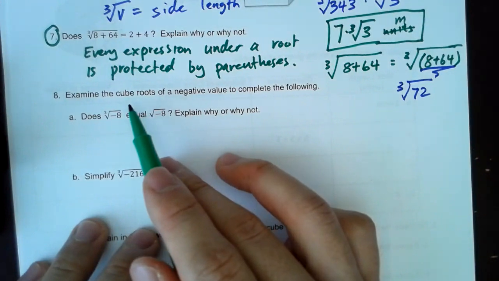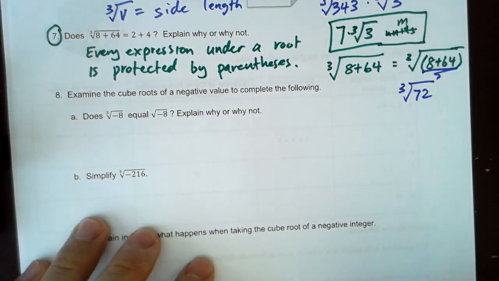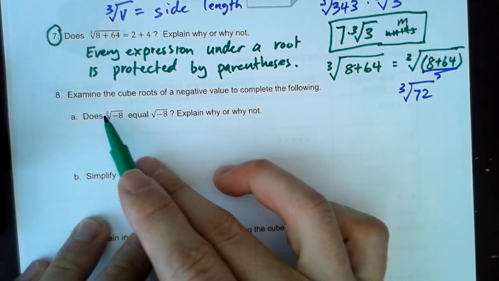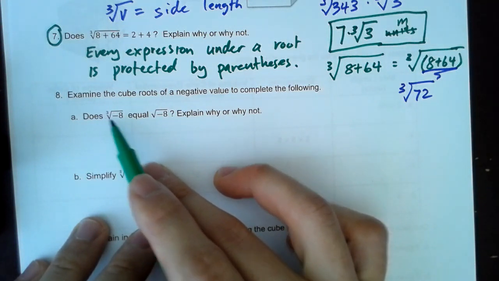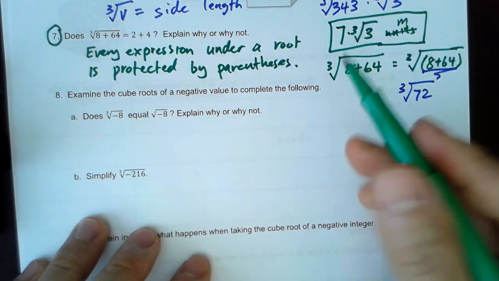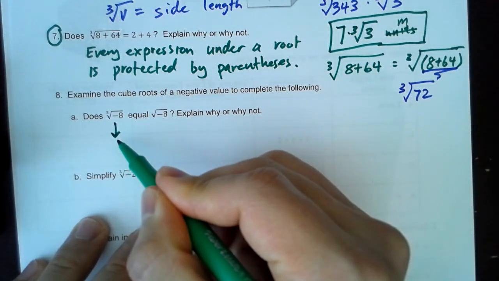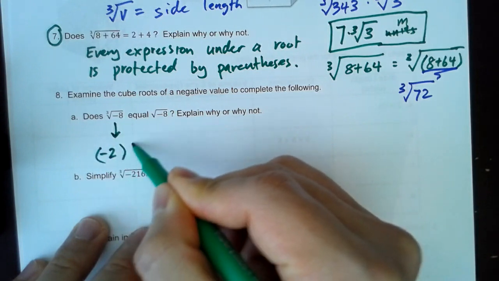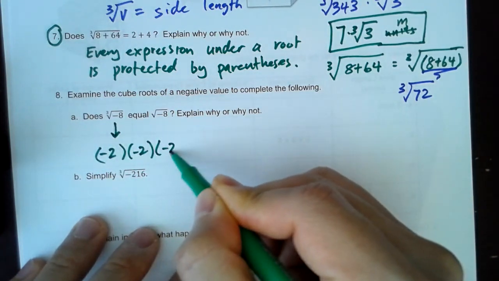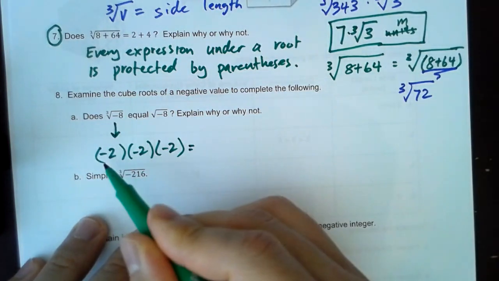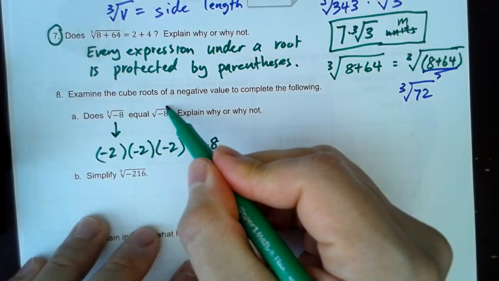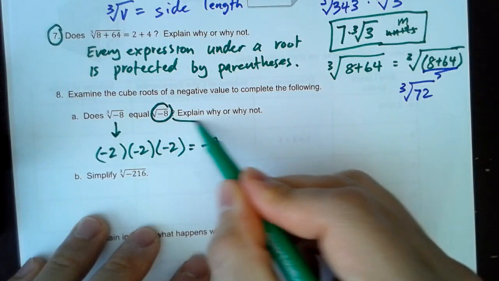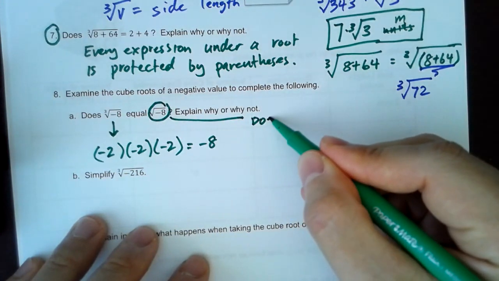However, in a cube root, we know that there's an odd amount of things. So the cube root of -8 actually does exist, right? What times itself 3 times will equal -8? The cube root of -8 is -2, because -2 times -2 times -2, 3 of them total, is -8. However, the square root of -8 does not exist.